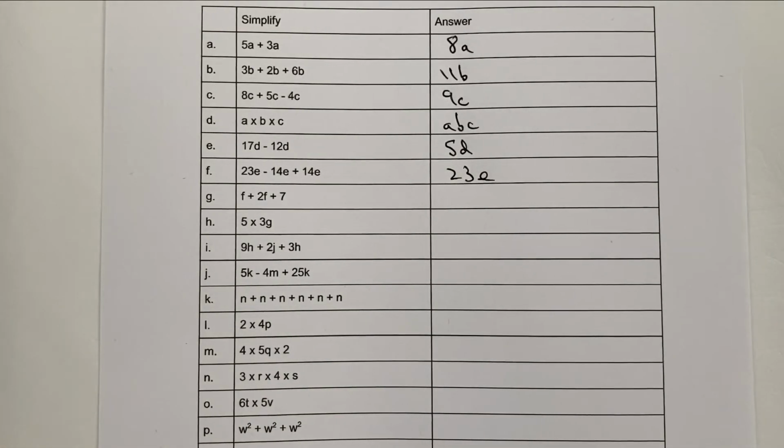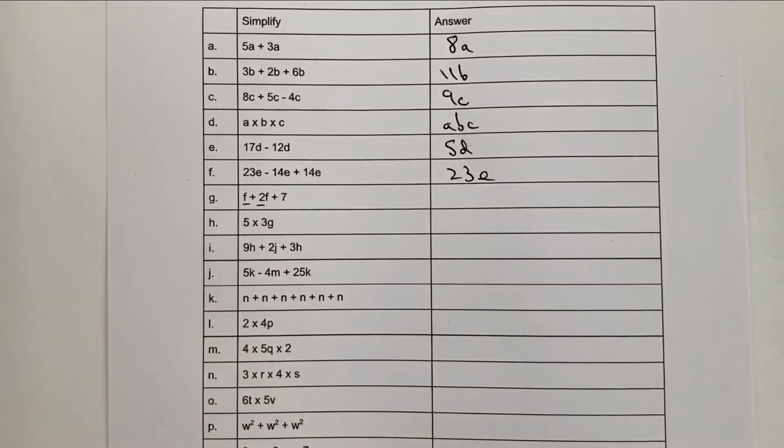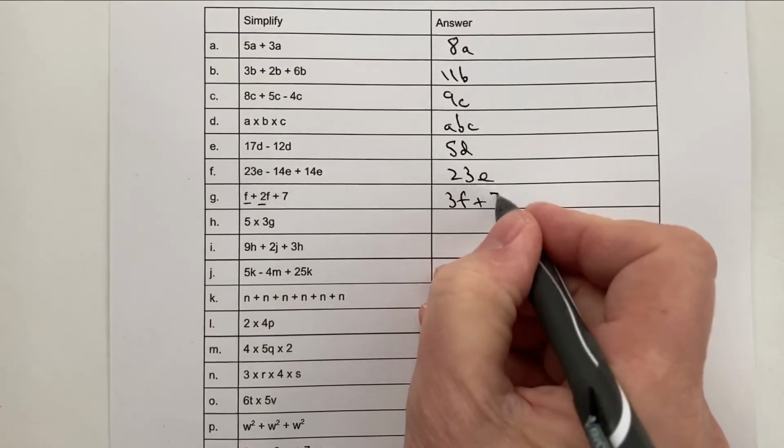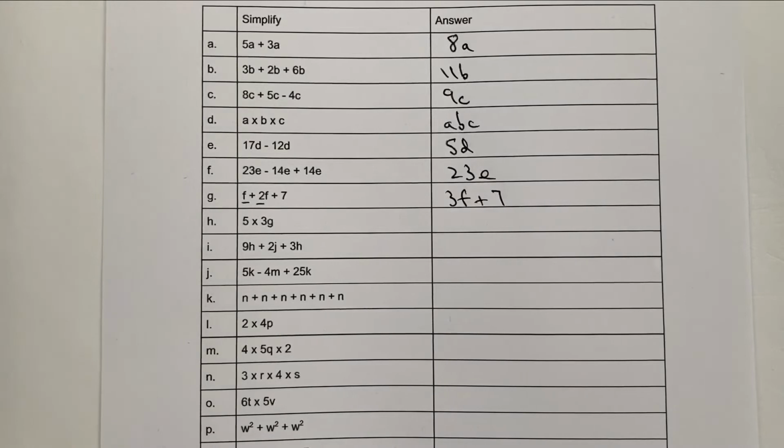Okay, next one then is G. Now this is slightly trickier, because what we've got to do is gather the like terms together, collect the like terms. So in this one, we've got f and 2f. Well, that's going to give us 3f. And then we've got plus 7 on its own. So it'd be 3f plus 7.